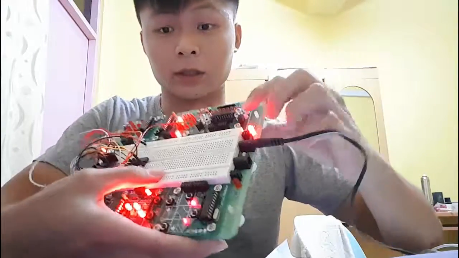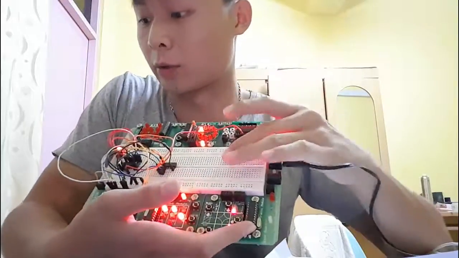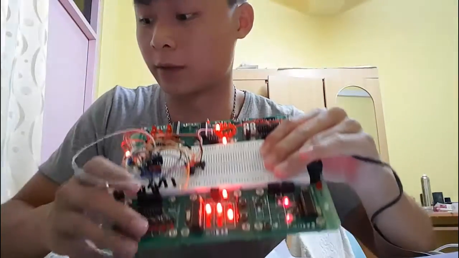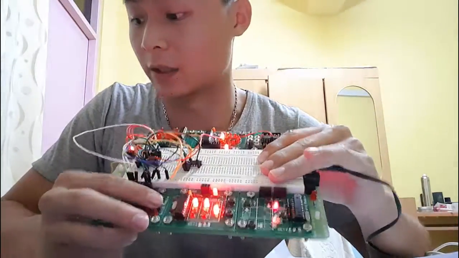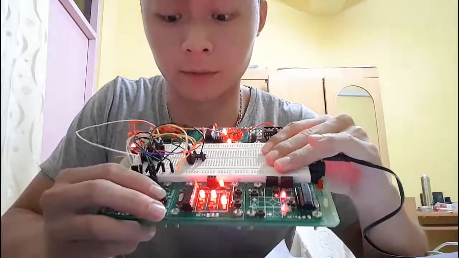So when A, B, C, and D are equal to 0, F will be 0. When D is equal to 0, the output will be 0 as well.